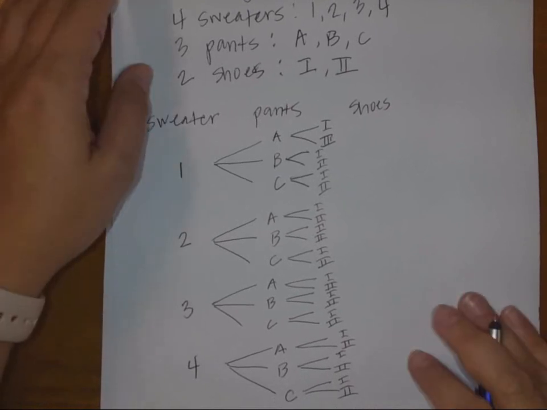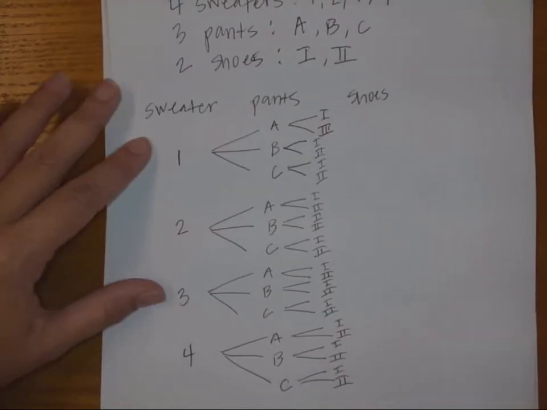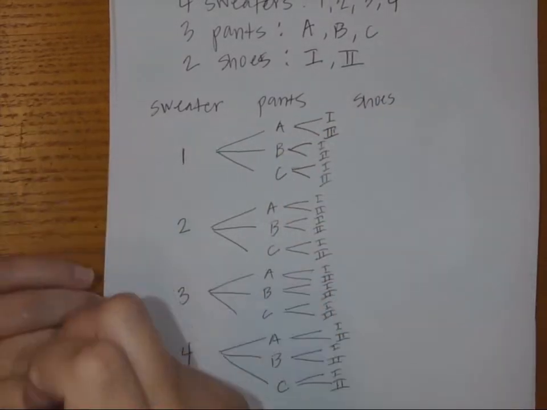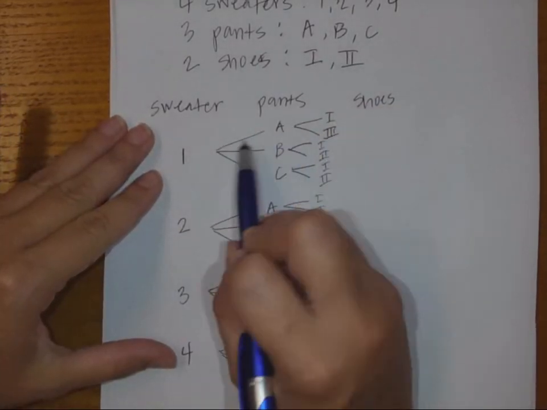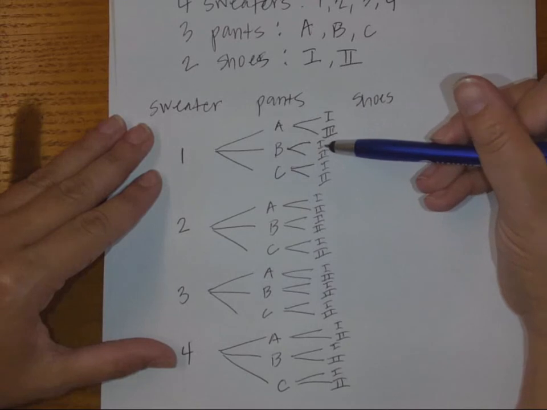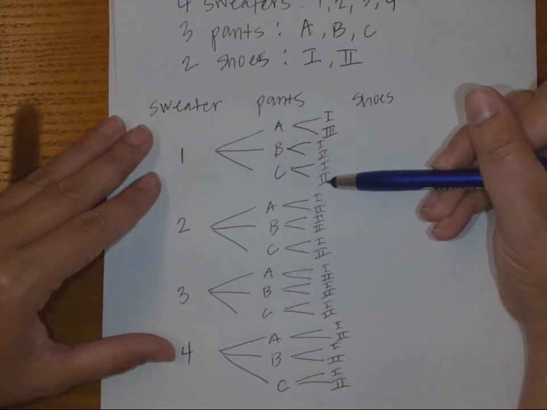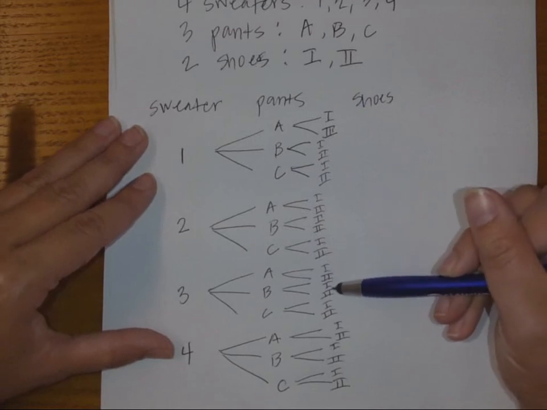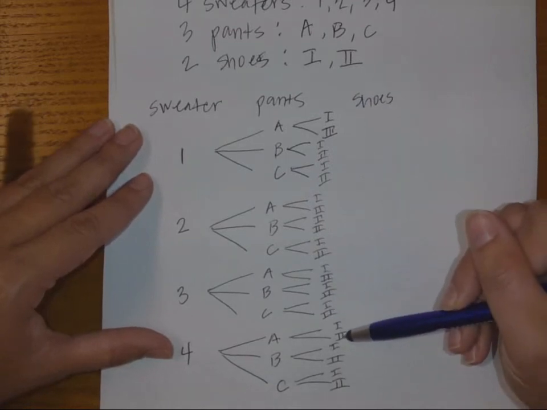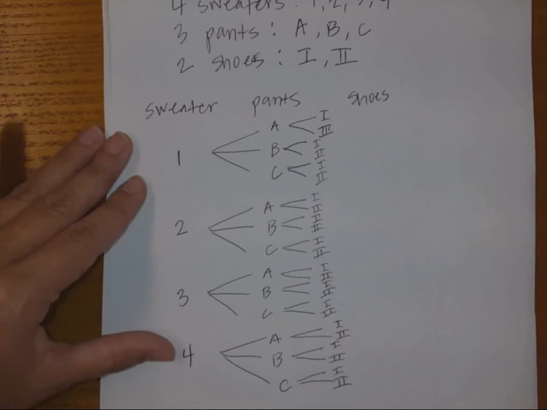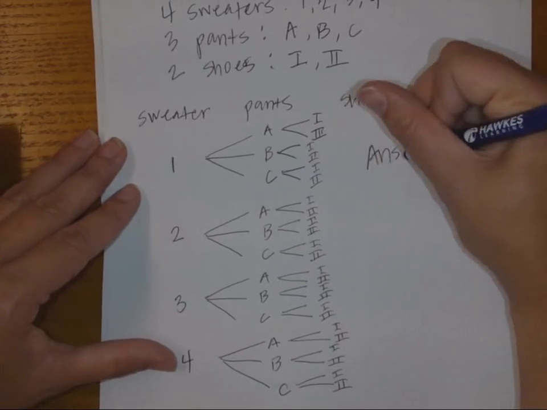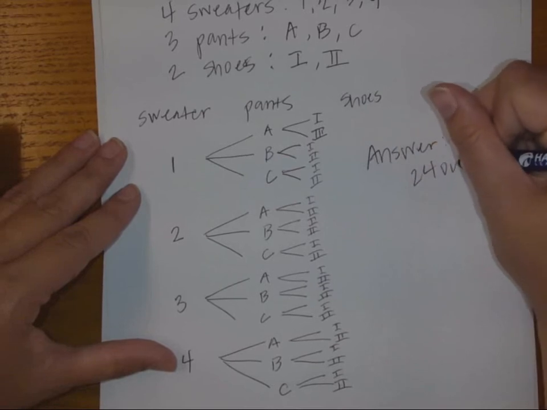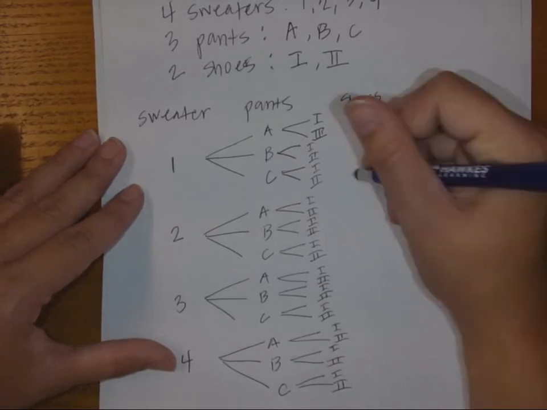So once you have it all written out, how many outfits does she have? So I have outfit number 1, outfit number 2, outfit number 3, outfit number 4, 5, 6, 7, 8, 9, 10, 11, 12, 13, 14, 15, 16, 17, 18, 19, 20, 21, 22, 23, 24. So my answer is, I have 24 outfits.